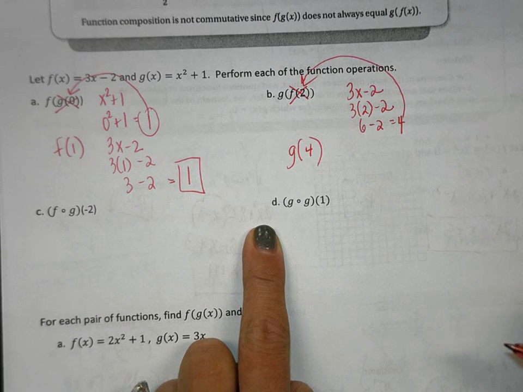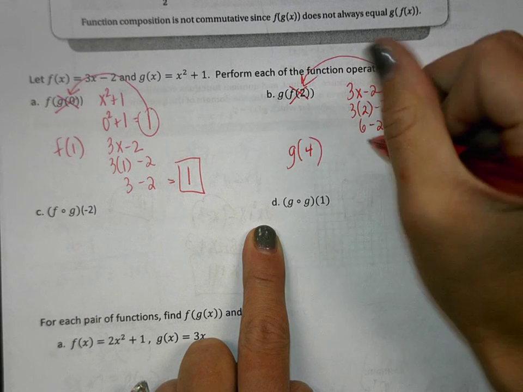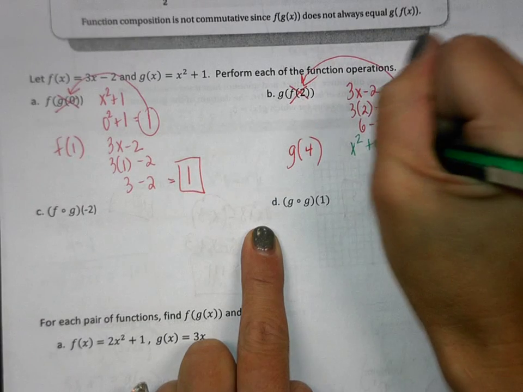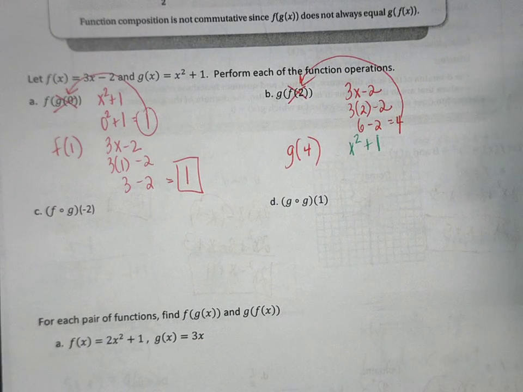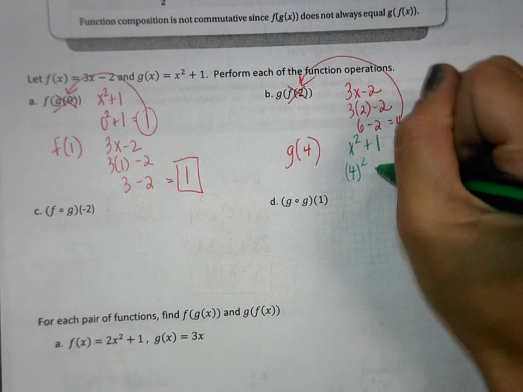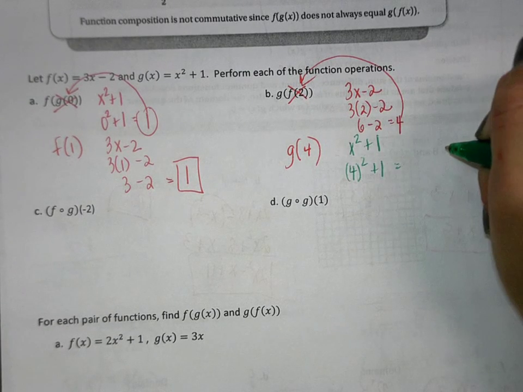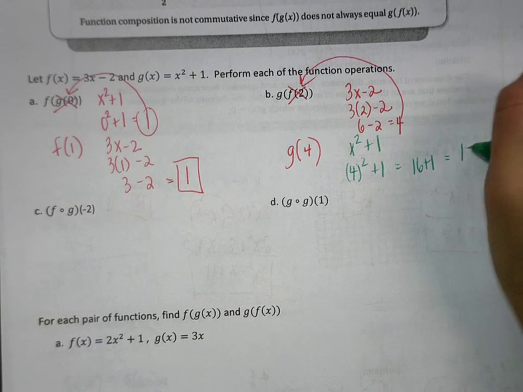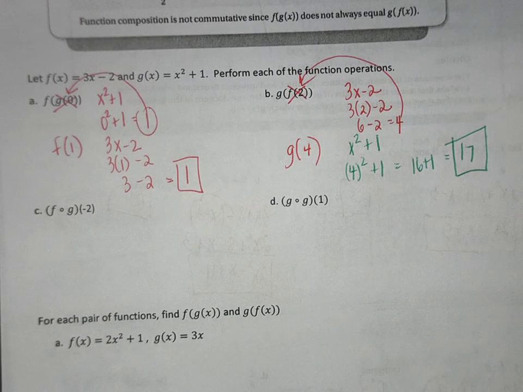So we go to our g equation now, and I'm going to write that down, and that is x squared plus 1, and this time what am I going to substitute in? 4. So we have 4 squared plus 1. 4 squared is 16. Good, and 16 plus 1 is 17. Okay, any questions?